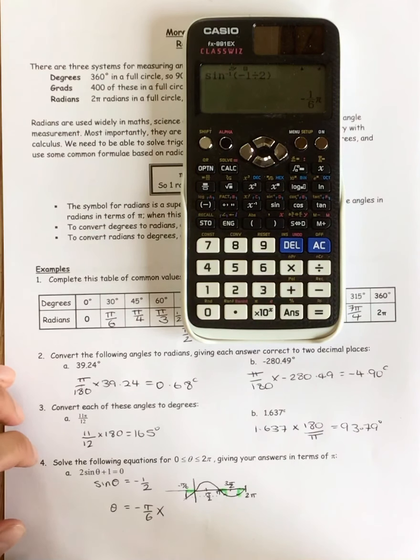So my values of theta within the range are pi plus pi over 6 and 2 pi minus pi over 6, which gives me 7 pi over 6 and 11 pi over 6. So those are my 2 values within the range.